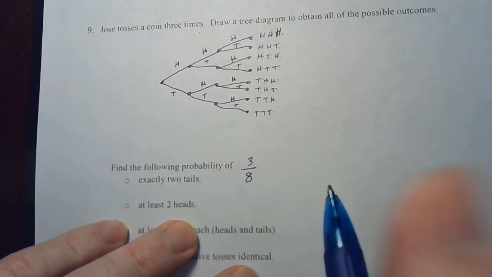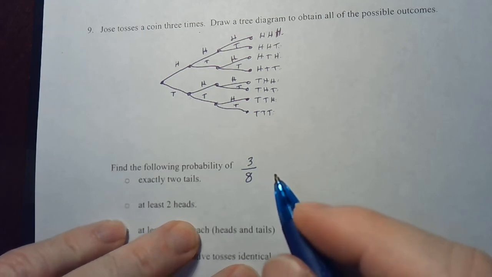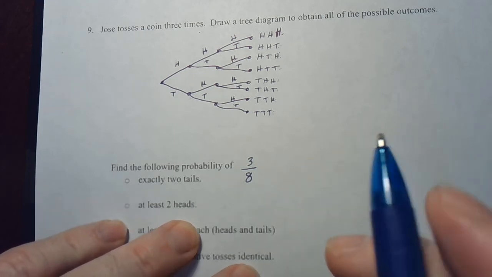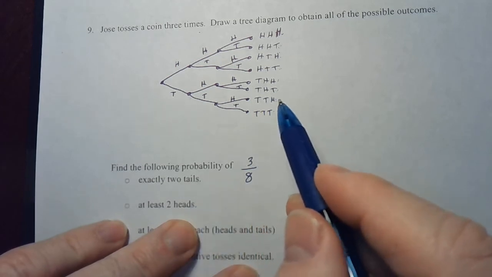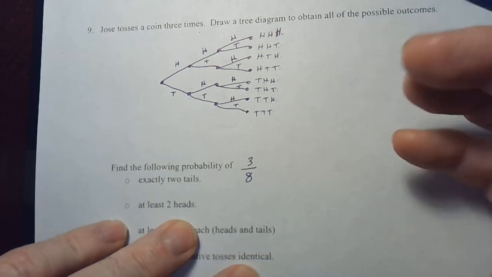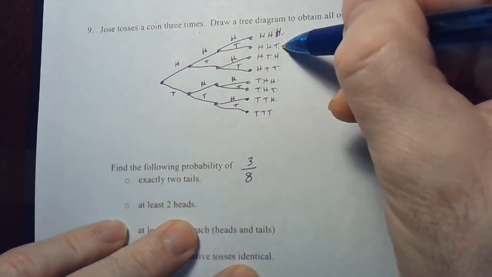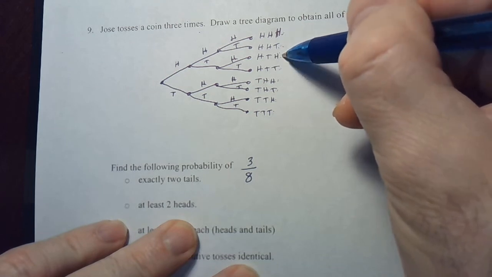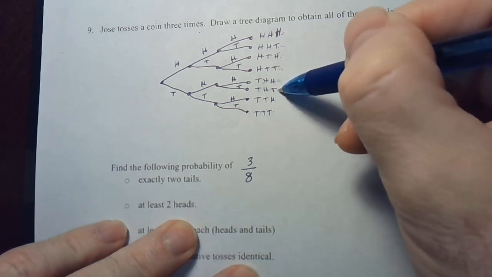But okay, so how about at least 2 heads, at least 2 H's? Another way of saying that would be either 2 or all 3 are heads. At least 2 means 2 or more. There's one. This one has 2 H's. That's 2. 3. 4.